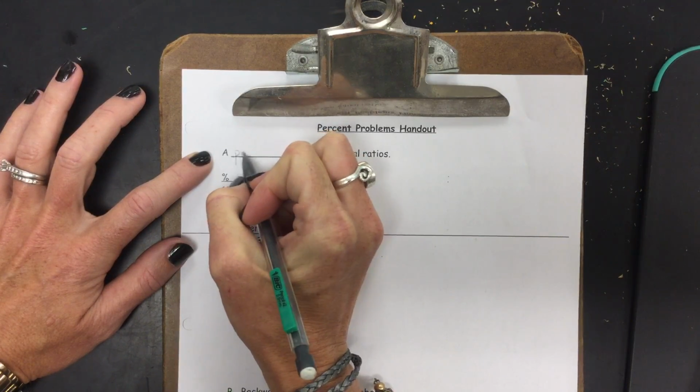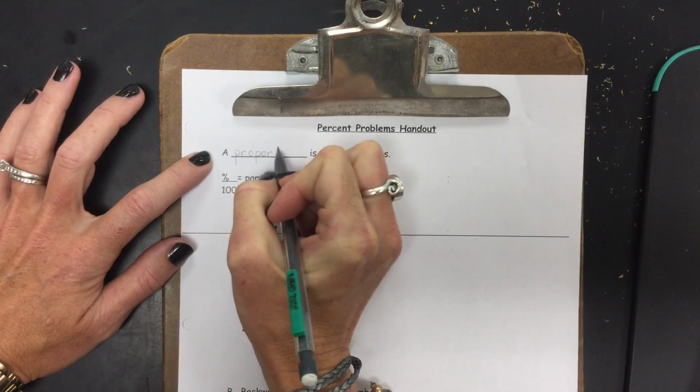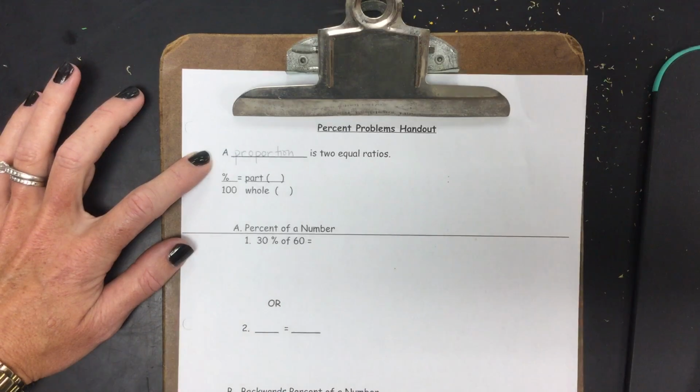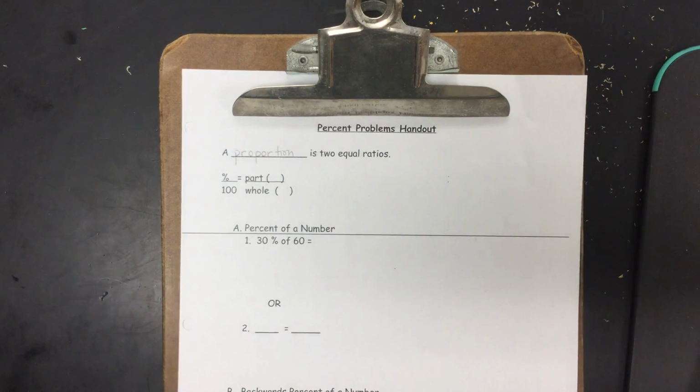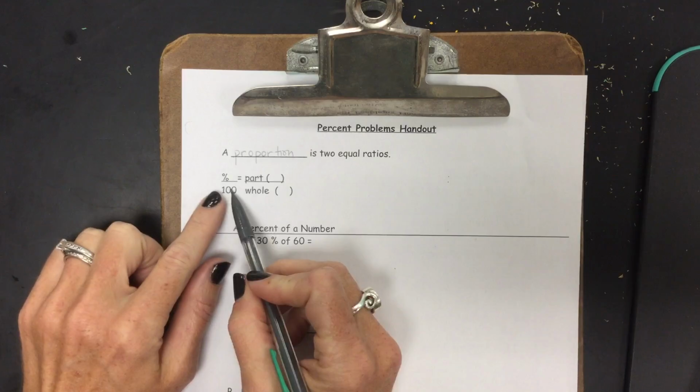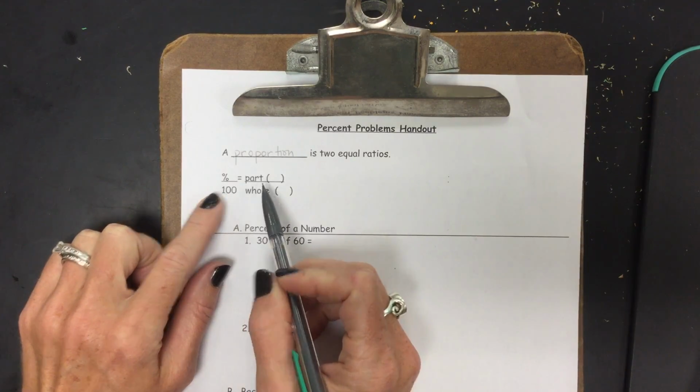And a proportion is two equal ratios. So last unit we learned about ratios. We know a ratio is like a fraction, but it compares two different things. Okay, so a proportion would be two ratios that are equal to each other.